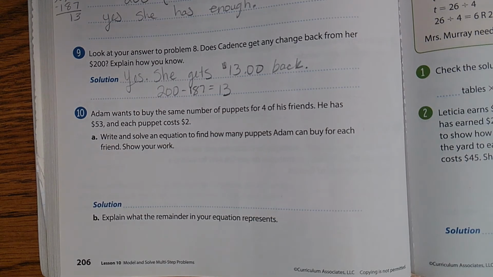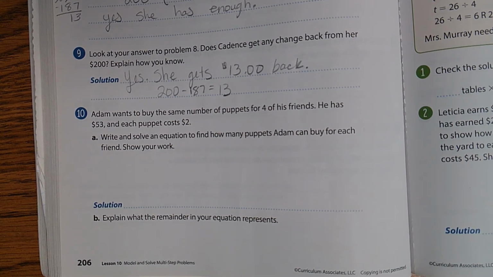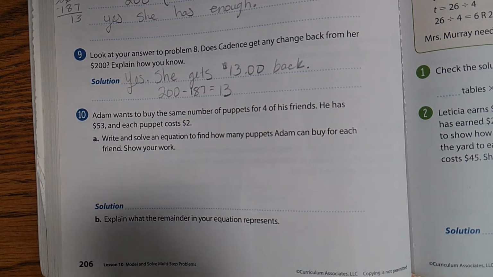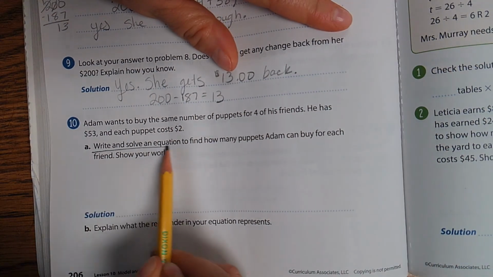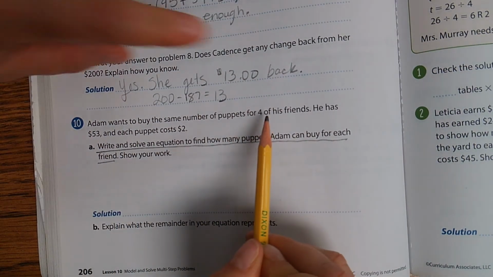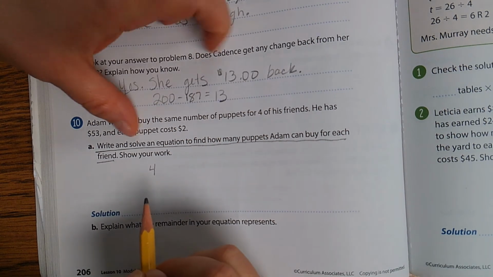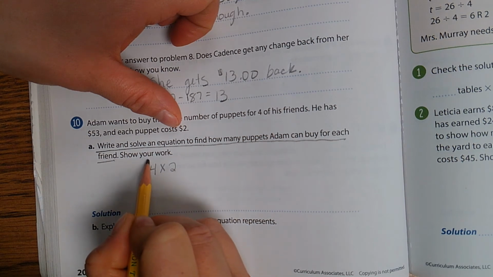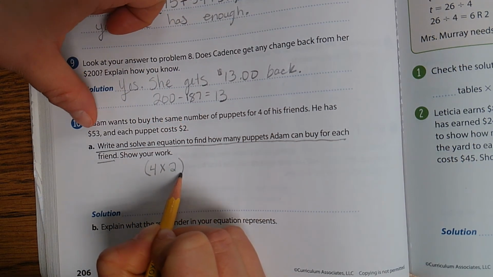Number 10. Adam wants to buy the same number of puppets for his 4 friends. He has $53, and each puppet costs $2. Write and solve an equation to find how many puppets Adam can buy for each friend. Show your work. Okay, so our question is, write and solve an equation to find out how many puppets Adam can buy for each friend. Okay, so he has 4 friends, and each puppet costs $2. So 4 friends times the $2. We have to do that. He has a total of 53.